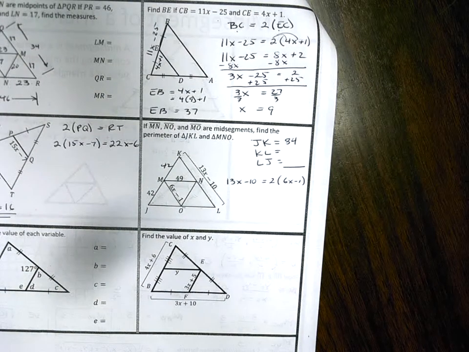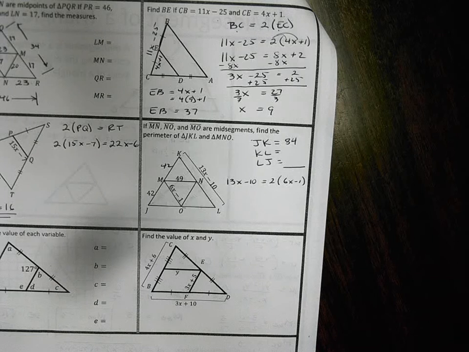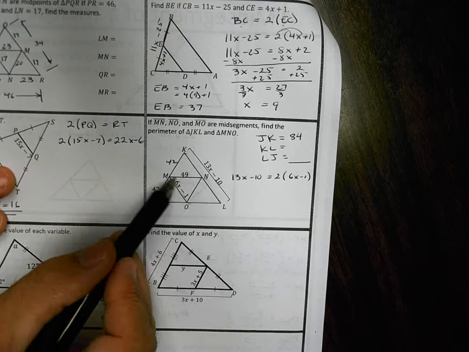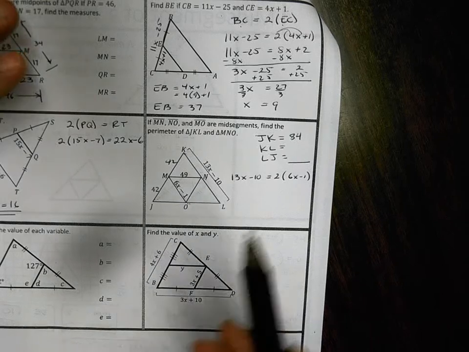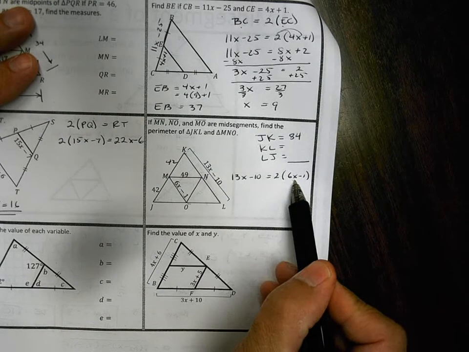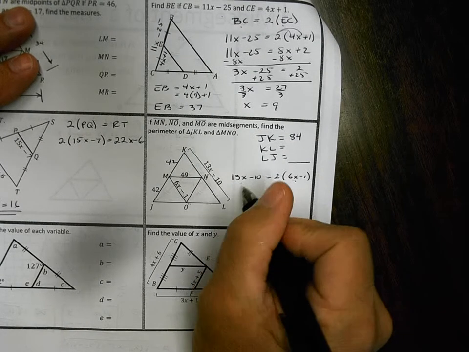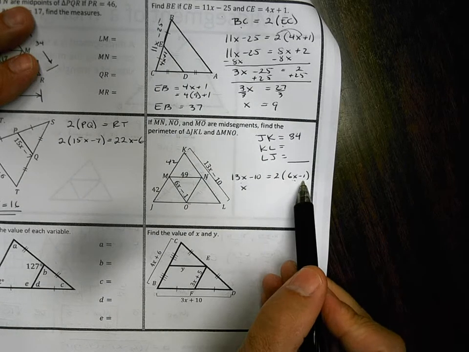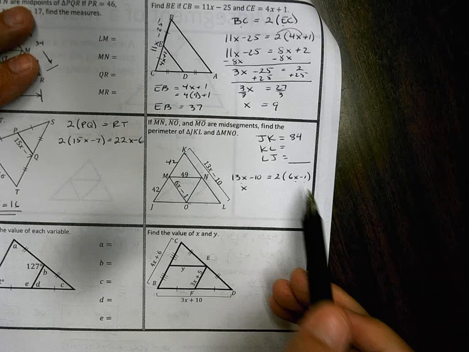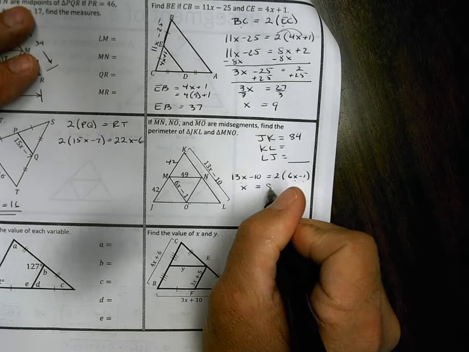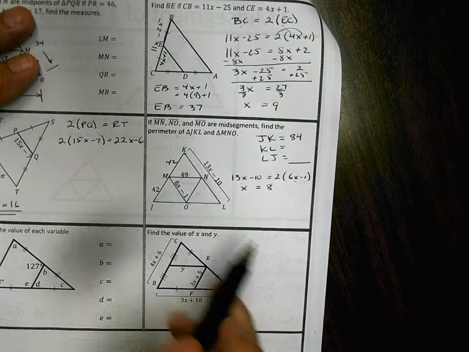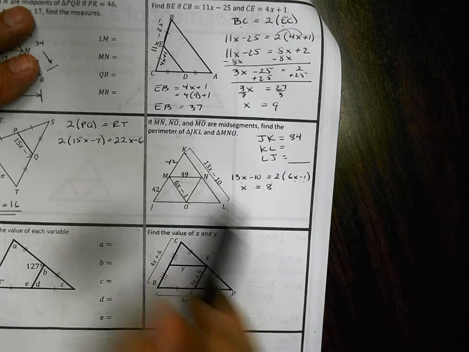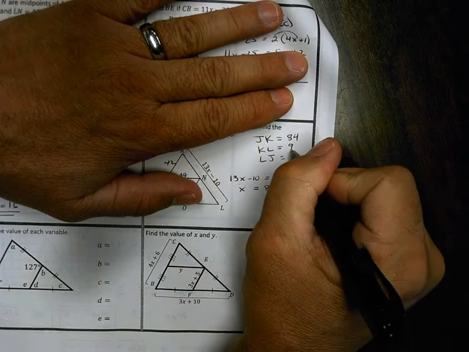Does everybody understand how I came up with that equation? We know that this guy is equal to two of these guys. So real quick, 2 times 6x is 12x. We subtract 12x from both sides, we get x over here. 2 times negative 1 is negative 2. If we add 10 to both sides, we end up with x equaling 8. And 13 times 8 is 104. 104 minus 10 is 94. So we know this guy is 94.